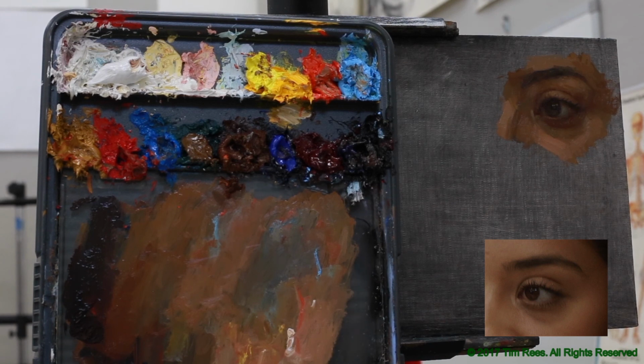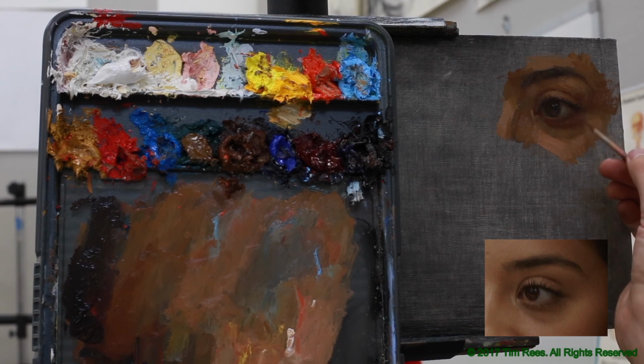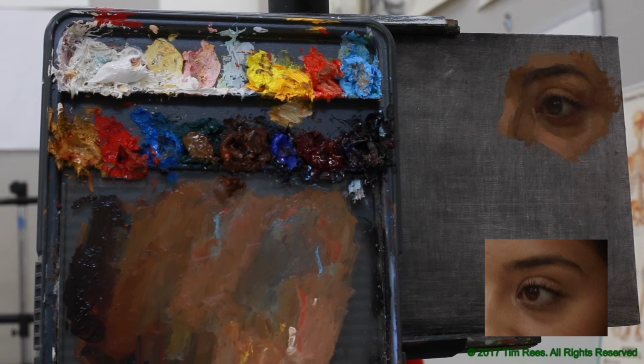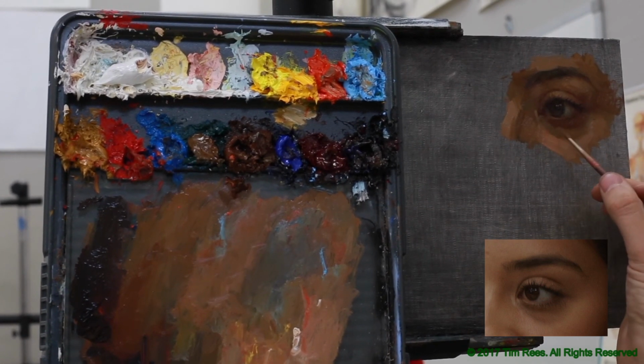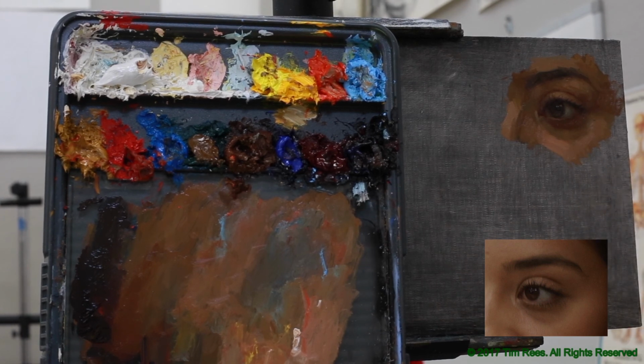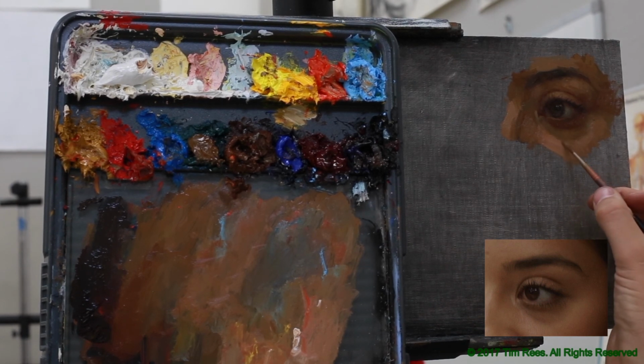If I were using, for example, the medium with the 5 parts mineral spirit, 1 part stand oil, 1 part Damar varnish, I would have to clean off my palette a lot more because that paint would become too tacky and stiff to actually mix into. But with pure paint like this, it's just going to stay wet on there. And so I don't really have to actually clean much off.